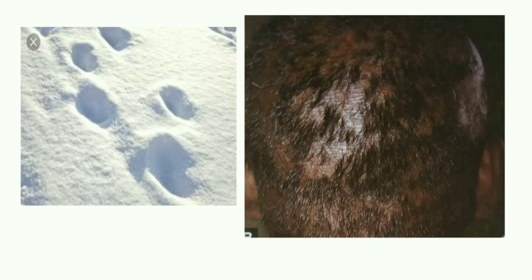So this is all about the follicular lichen planus. Here you can see it can even affect the hair follicles. It can cause inflammation and scarring, so this is scarring alopecia. You can see it is patchy and irregular, so that is giving a footprint in snow appearance.